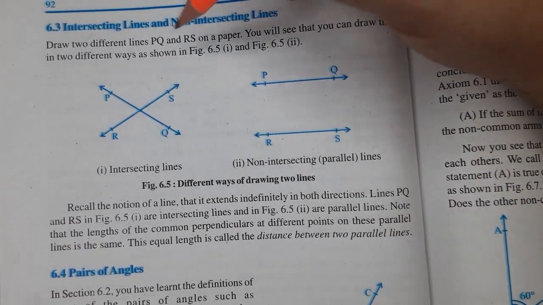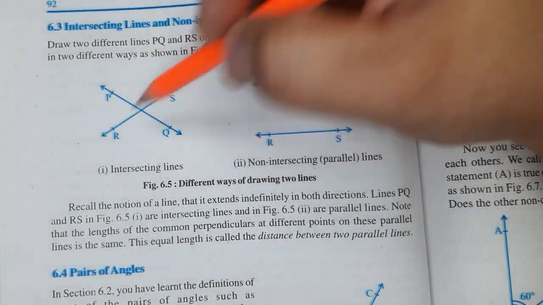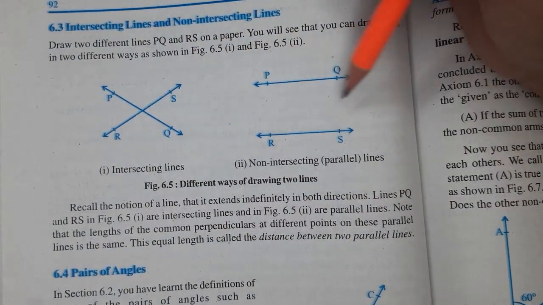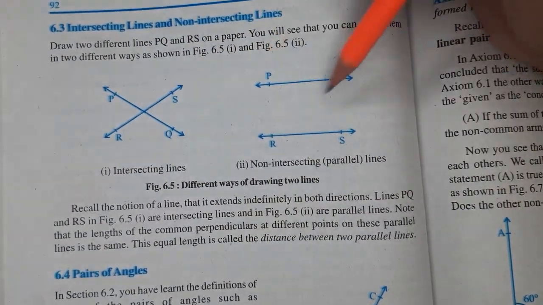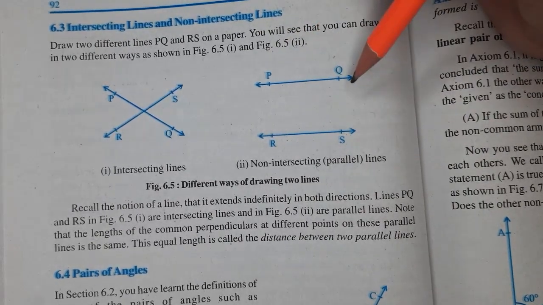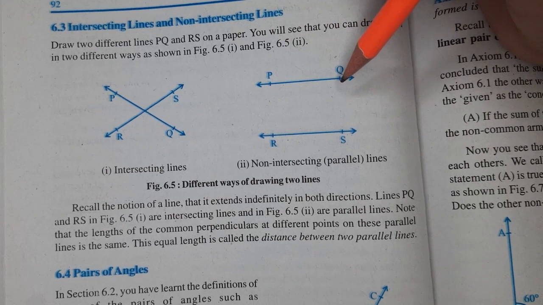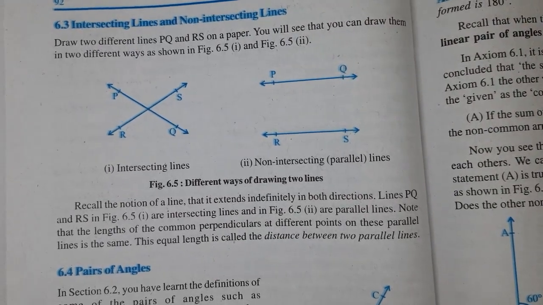Intersecting lines are the ones which will intersect at one point, and non-intersecting lines will never intersect. No matter how much you extend them till infinity, they are never going to intersect each other, also known as parallel lines.